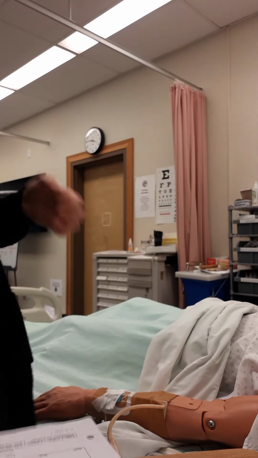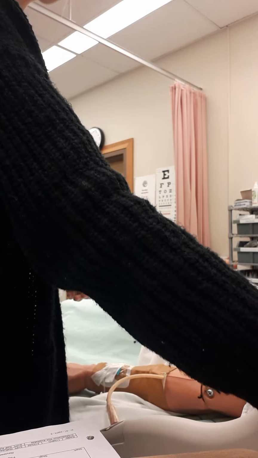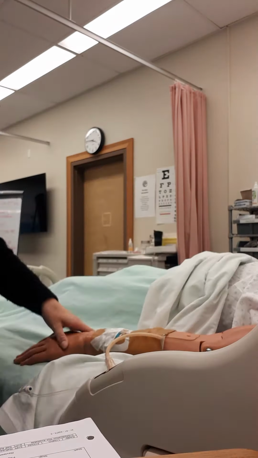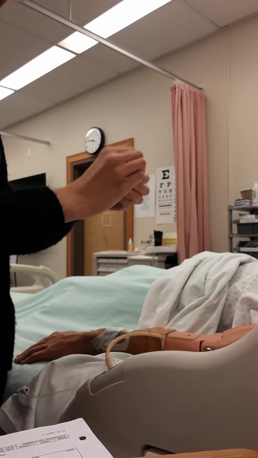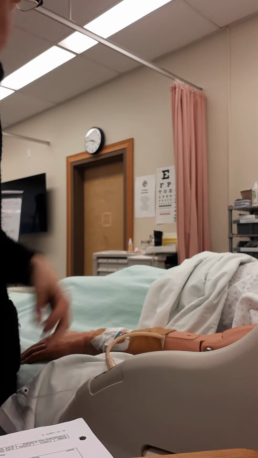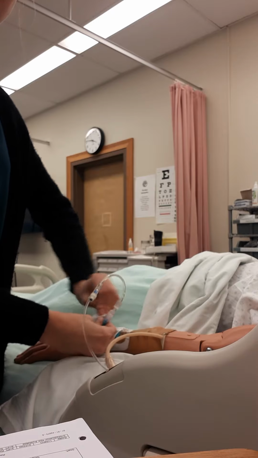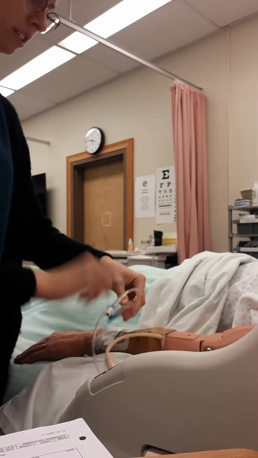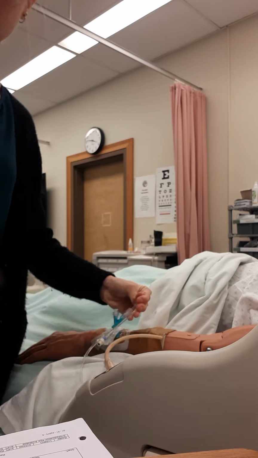So I'm going to make sure that bed is raised to a good height for me. And I'm going to start by, if her infusion was running, I would clamp it. And I'm going to clean the port for 30 seconds. For the purpose of the video, we'll say that was 30 seconds. I'm going to clamp it there as well.